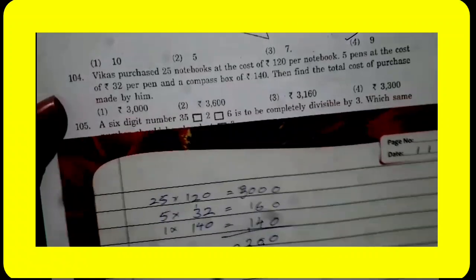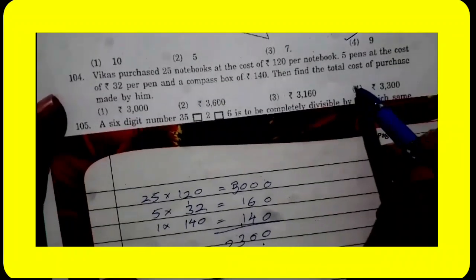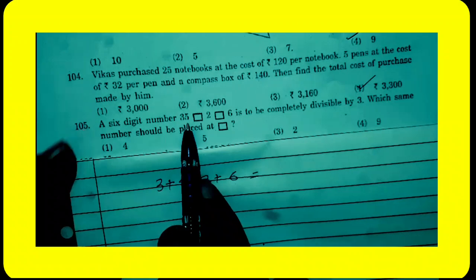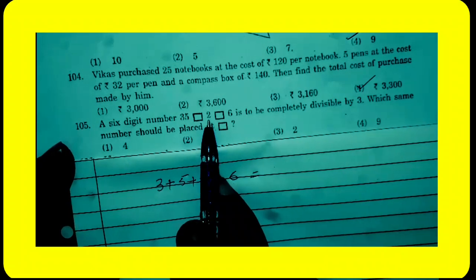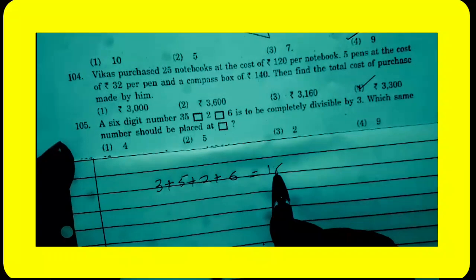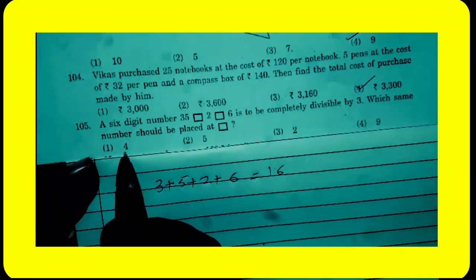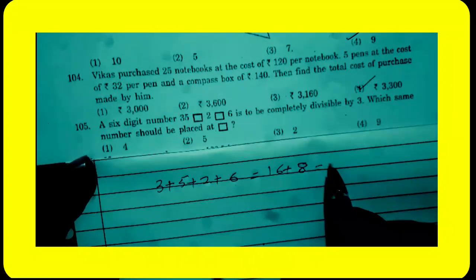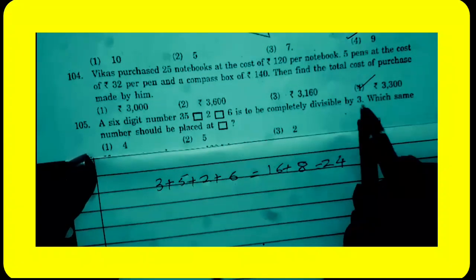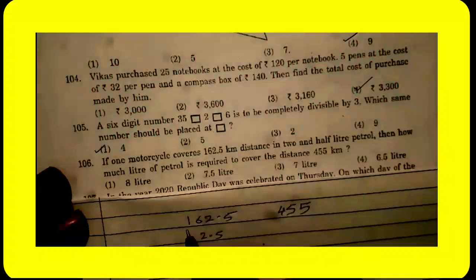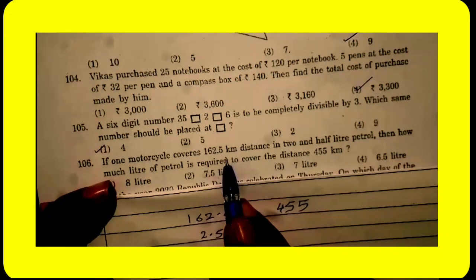Our answer is 300, 3,300. 3 plus 5, 8, 10. 10 plus 6, 16. And 2 times 4 is 8. That is 24, which is divided by 3. So 4 is our answer.